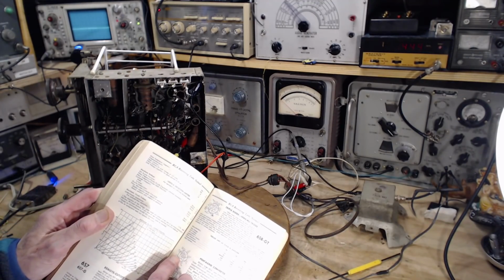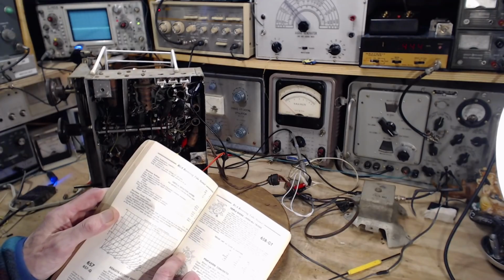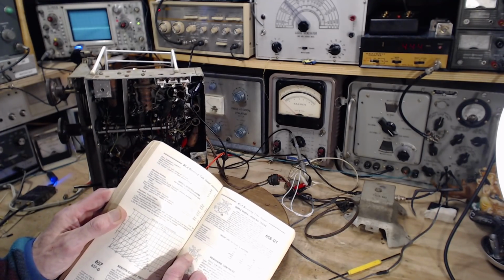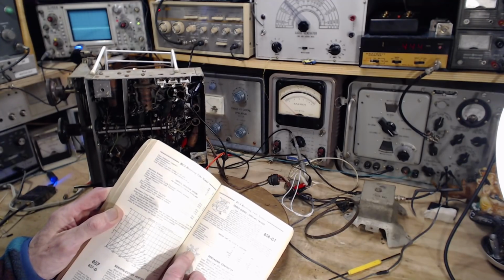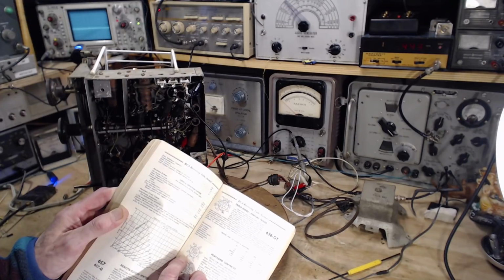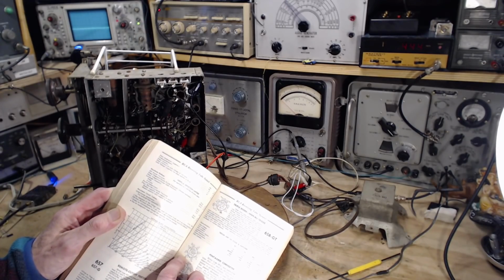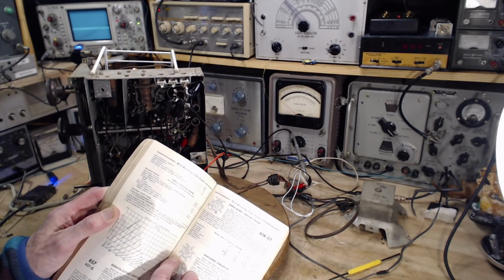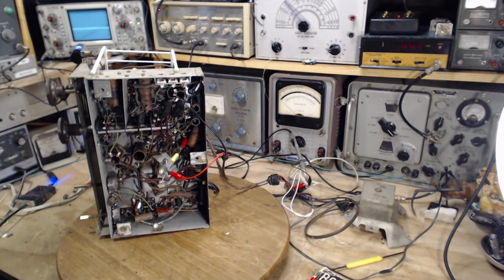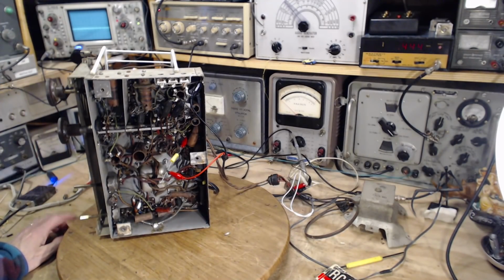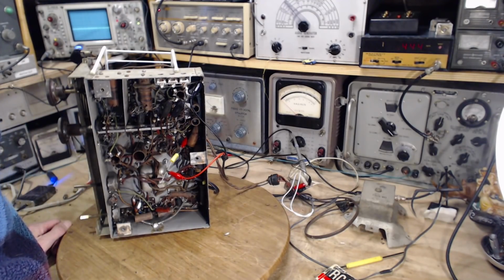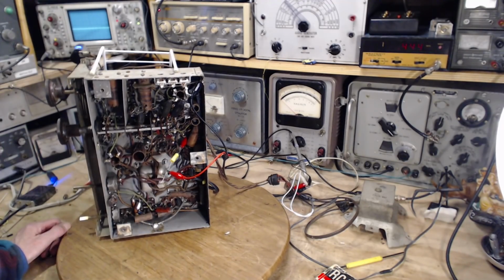6SA7, pin number 4. Oh, that's not it. That's a screen grid. The grid I want to be on is either pin 5 or pin 1. Duh. How did I get 4? I got 4 by studying the schematic. Okay, power off. So good thing I have the capacitor there because it looks like I did something stupid.